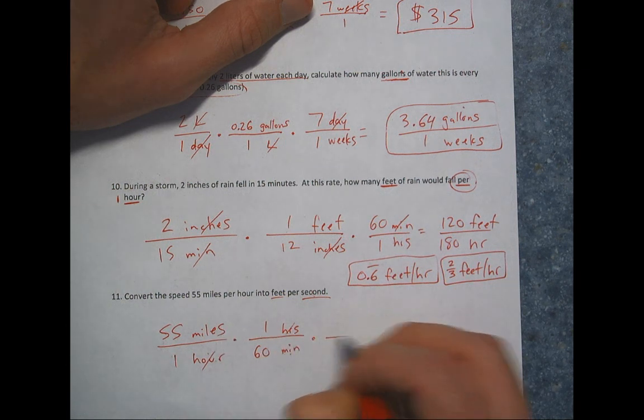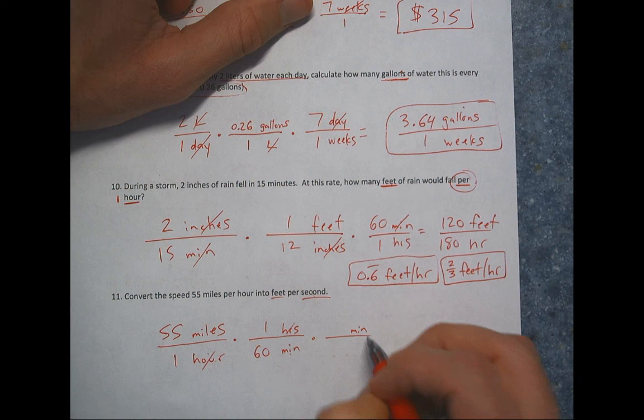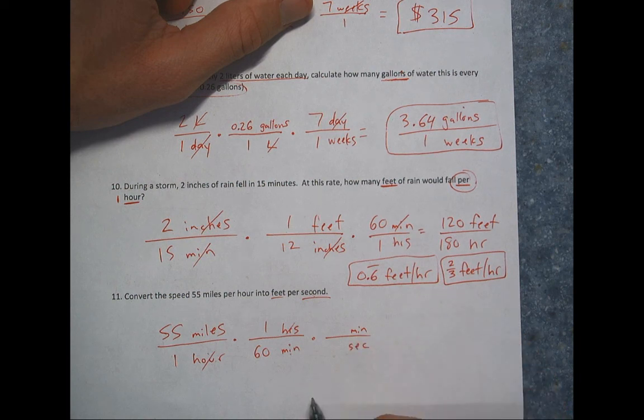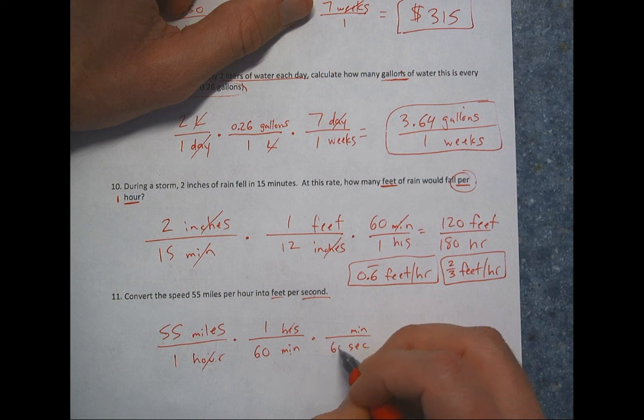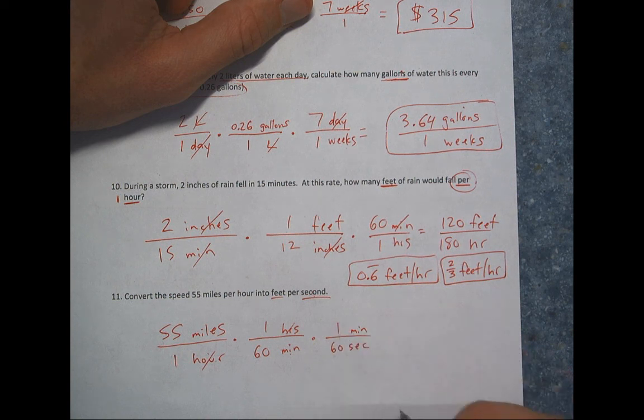So now I'm going to do my conversion from minutes to seconds. Notice I put minutes up top, so they're going to cancel. So I know there are 60 seconds in 1 minute. So now my minutes cancel. If I went ahead and just multiplied right now, I would find out how many miles per second we've got. We need feet per second.